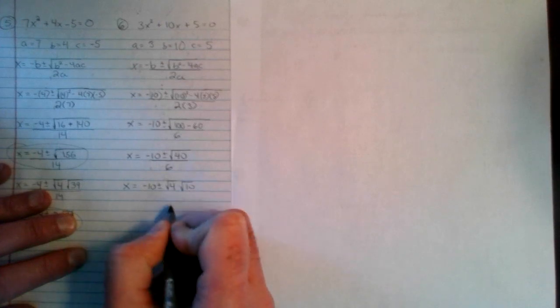But what we can do here is we can definitely have a perfect square go into 40. We can take a 4 out. So we'll do that next step. X is equal to negative 10 plus or minus square root of 4 times the square root of 10, which will give me 40, all over 6. I get x is equal to negative 10 plus or minus square root of 4, which is now 2, radical 10, all over 6.